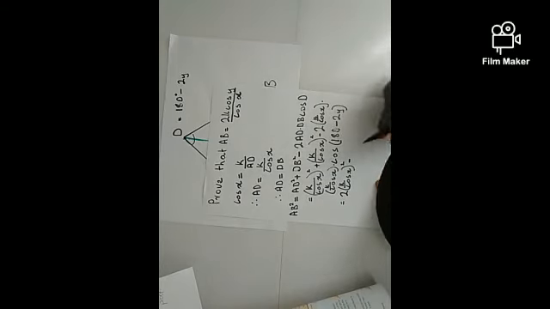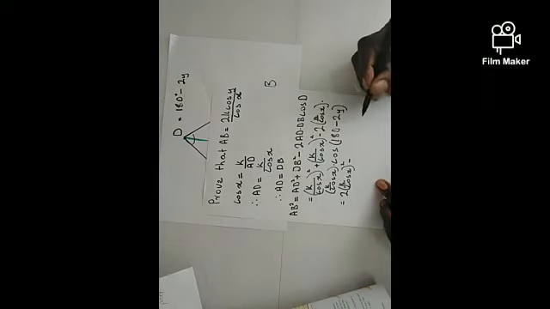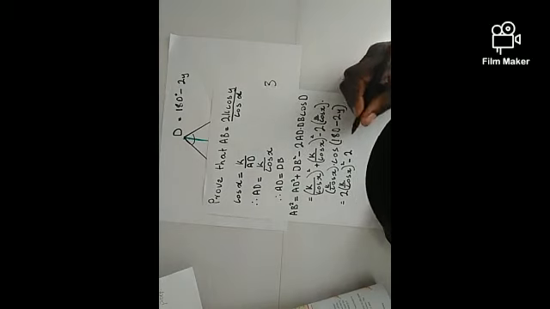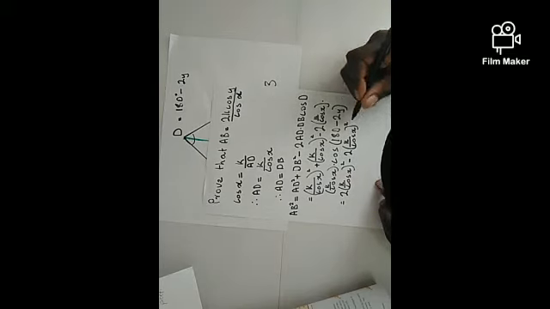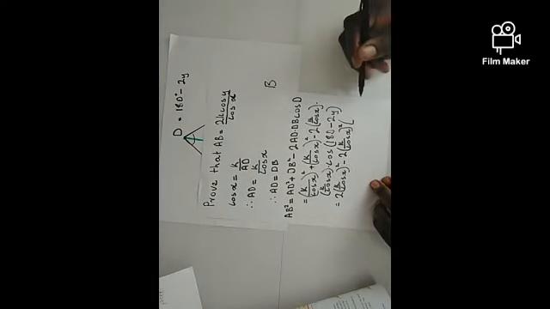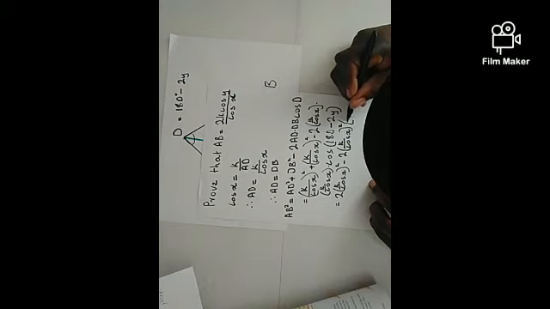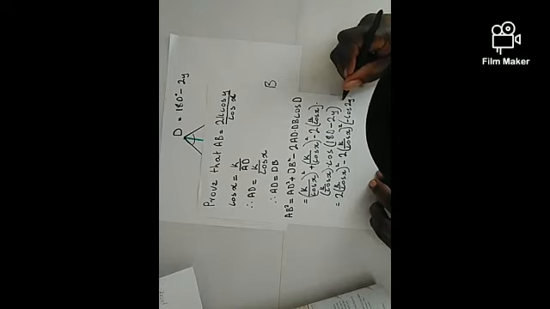Minus K over cos X times K over cos X, which is 2 times K over cos X squared, times cos of 180 minus 2y. In the second quadrant, cos is negative, so we have negative cos 2y.